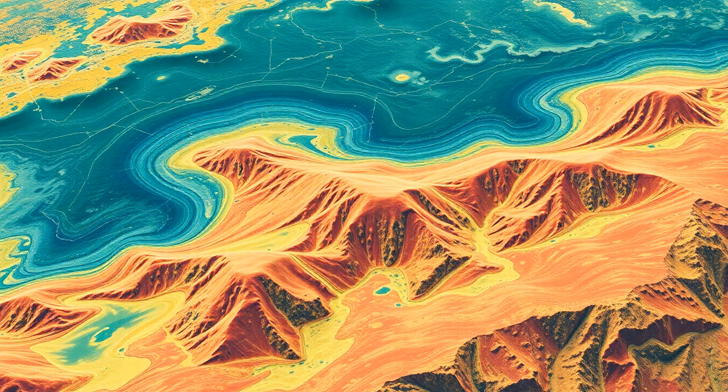Another example is in mapping urban sprawl. High resolution allows us to see individual buildings and roads, tracking changes accurately. Lower resolution only shows broader patterns, missing crucial details like new construction in specific neighborhoods. So it's a balance between detail and practicality.